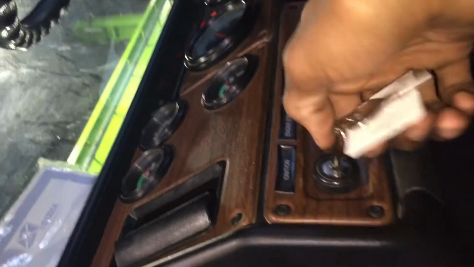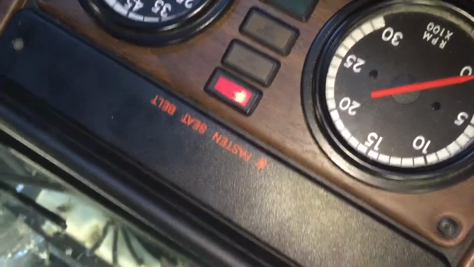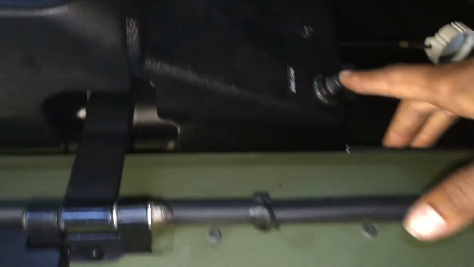you would turn the key on to accessory. You'd wait for all the dash lights to go away. Then on this specific truck, there's different ways you would check for the flash code. Right now this one has a button that just tells you to check for it. So you would hold that.